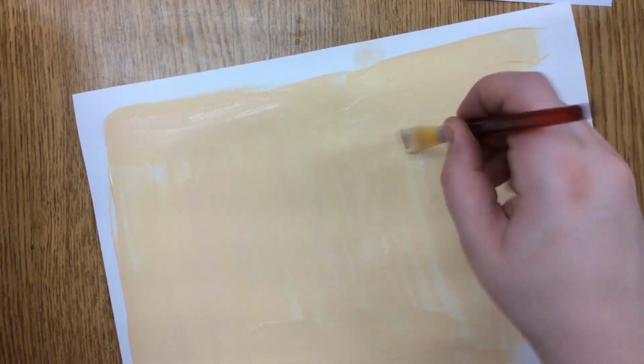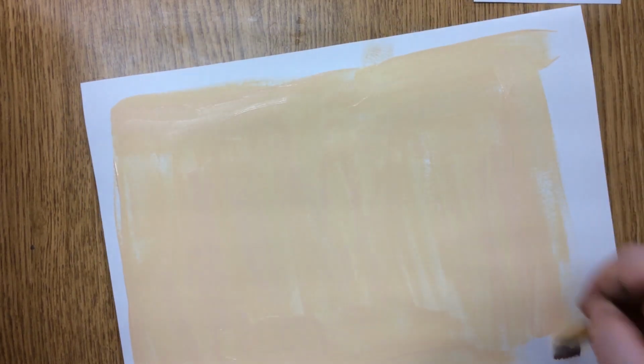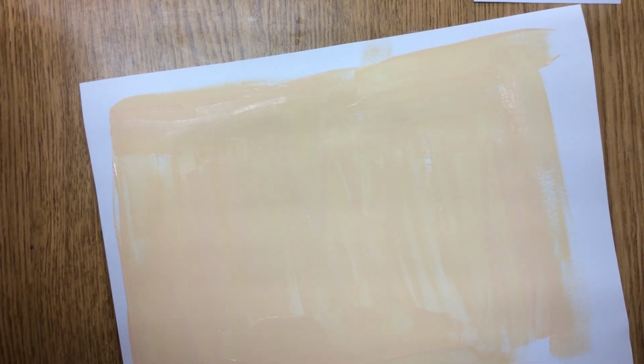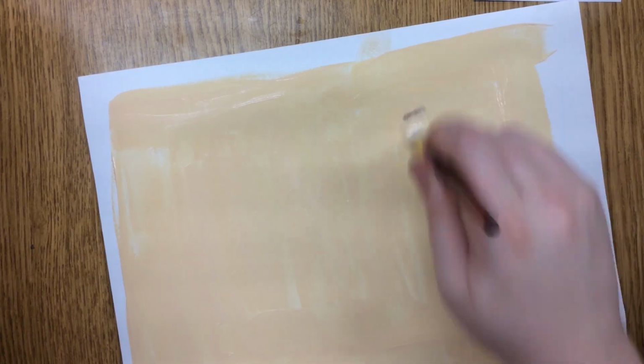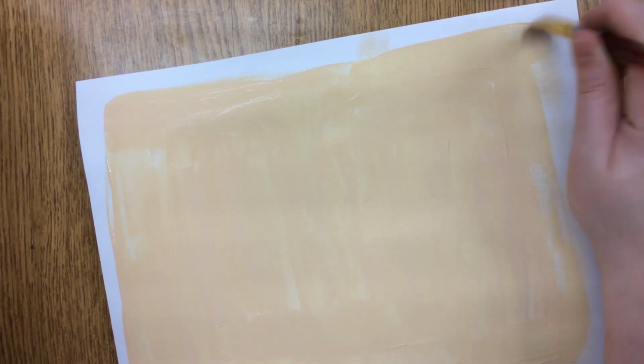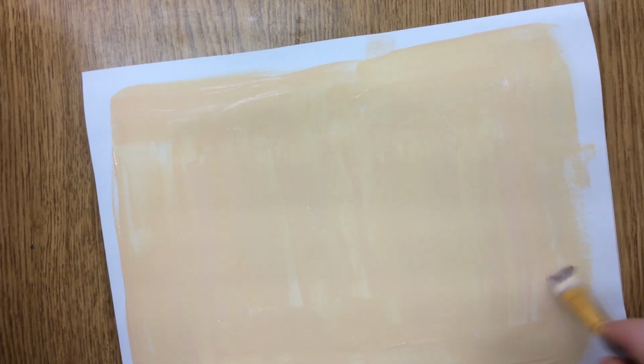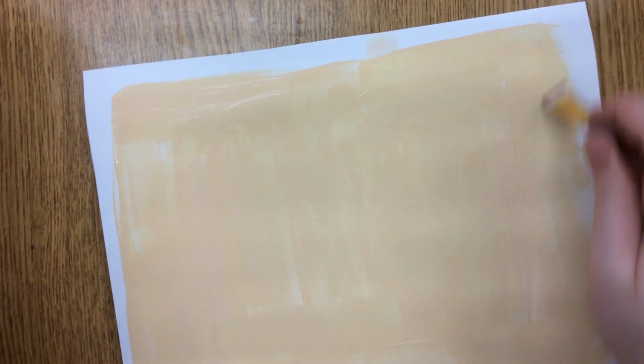So I hope you have fun mixing your own skin tone, and I hope that you find this successful. Experiment until you get it right. Remember, start with your lightest colors first. And as always, happy painting. I will see you on our next step of the project.